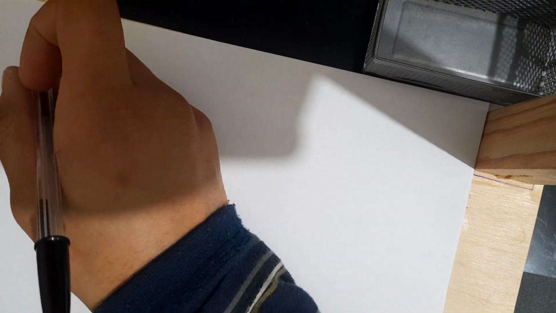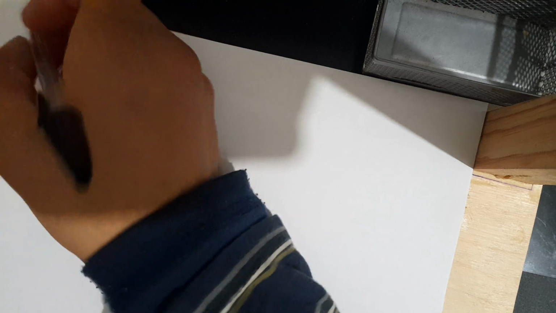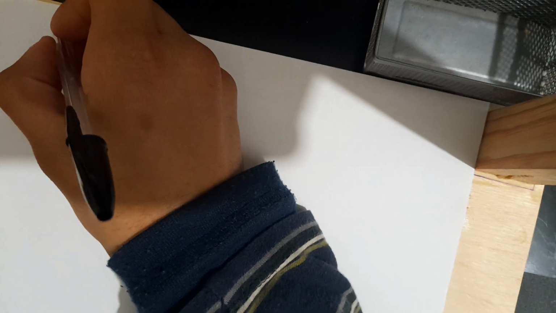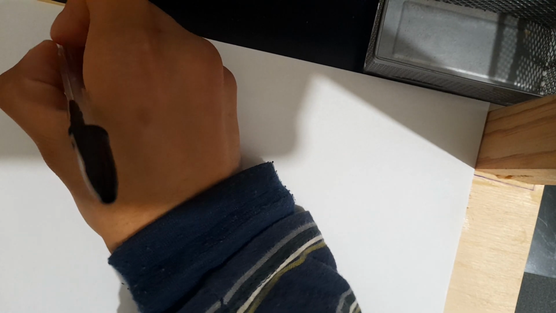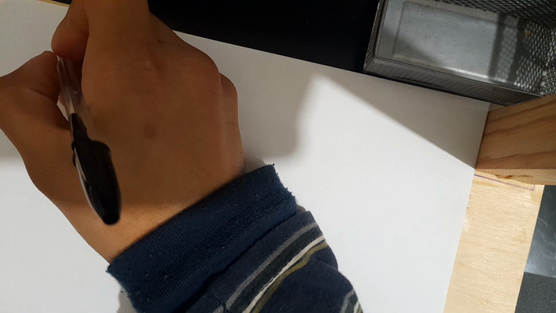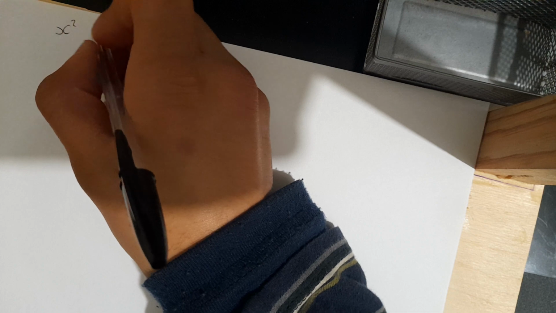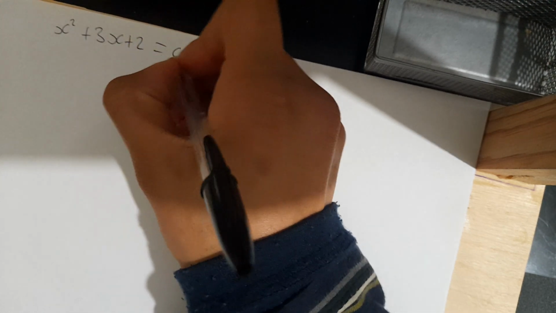So to start off, whenever we look at a quadratic, because remember, what is a quadratic formula? It solves a quadratic. So let's say we have a quadratic of, let's say, x squared plus 3x plus 2 equals 0.